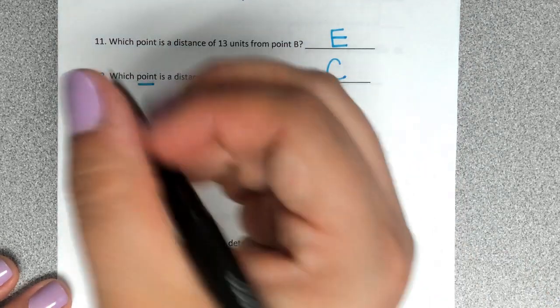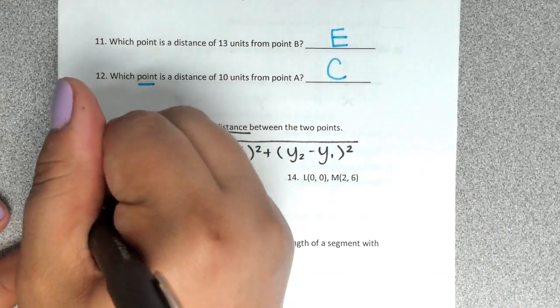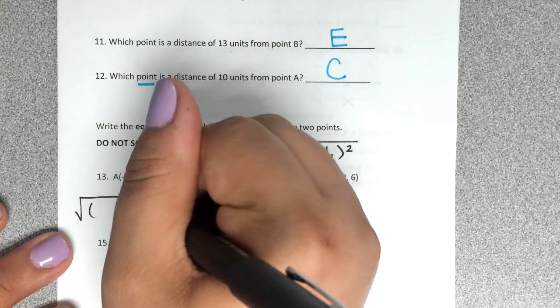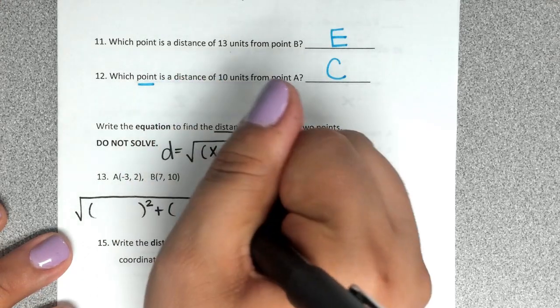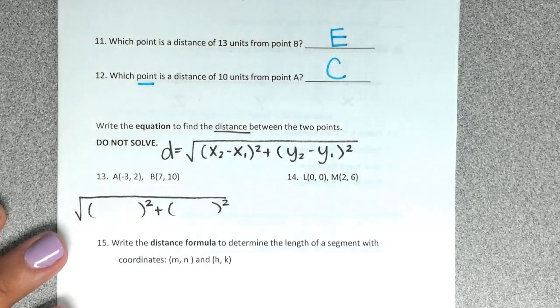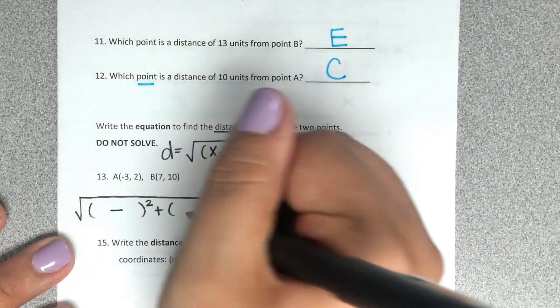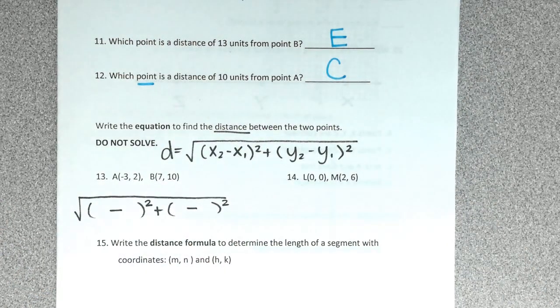I want you to do the long square root, then parentheses squared plus parentheses squared. And what goes in the middle? A minus. Well, yes, numbers, but a minus.